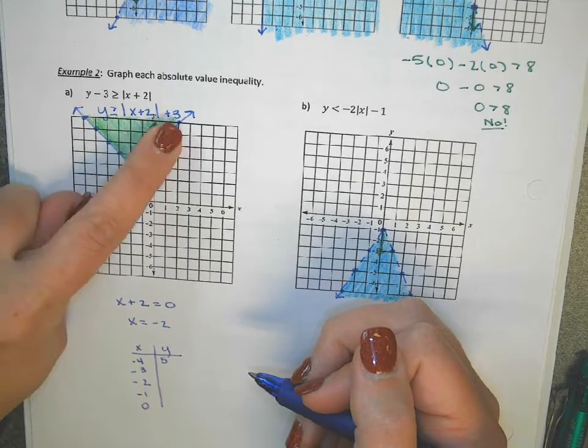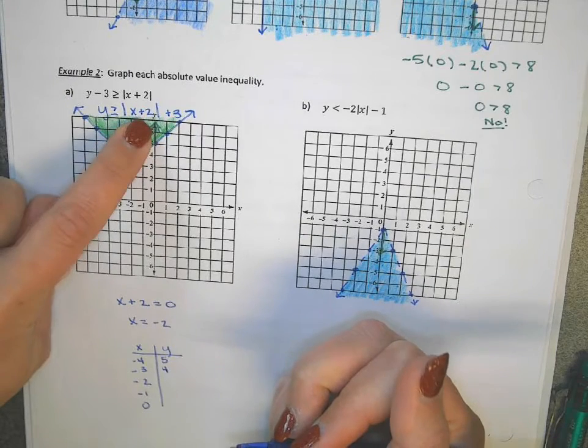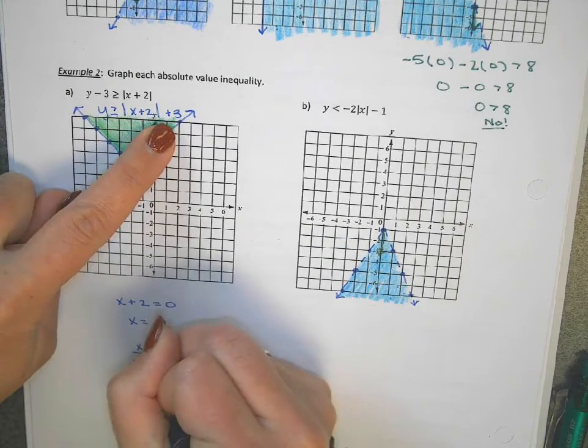1 plus 3 is 4. Then negative 2, that turns into 0. The absolute value of 0 is 0. 0 plus 3 is 3.